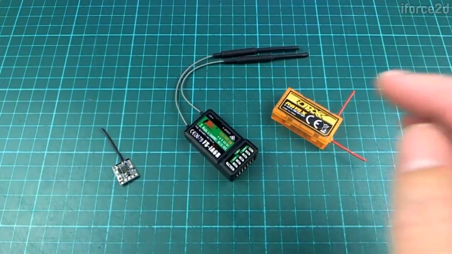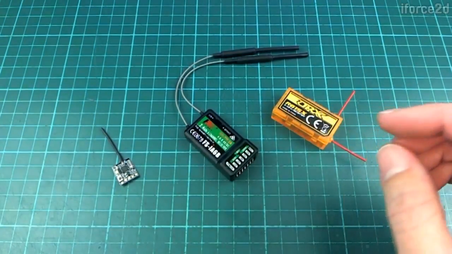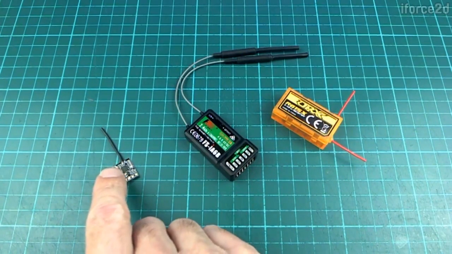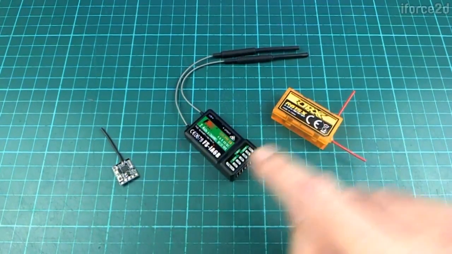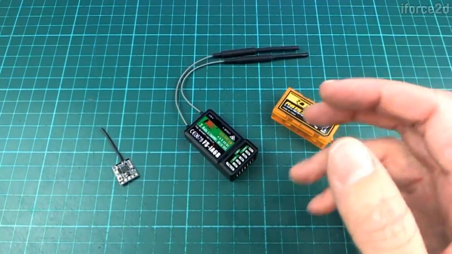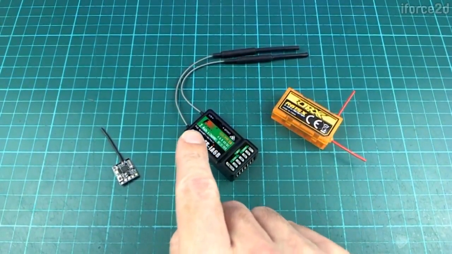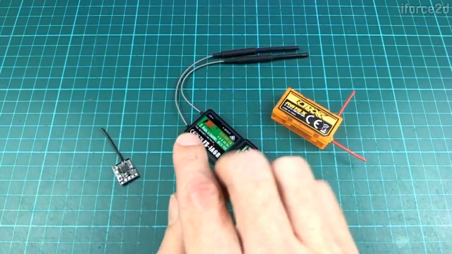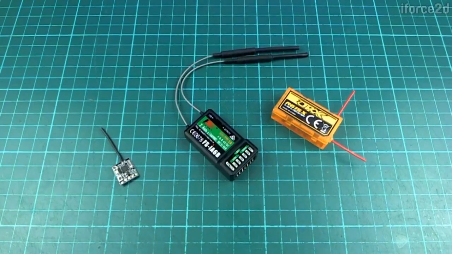Now, these modern radio systems that we use today have some pretty advanced electronics on them. You can see another little microchip on there, and they all have a bunch of microchips doing some very fast calculations, which is why we are able to process things to the point where it can understand a 2.4 gigahertz radio signal, which is a very high frequency signal.